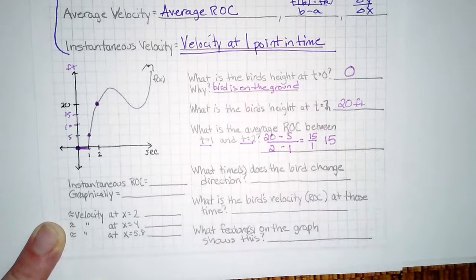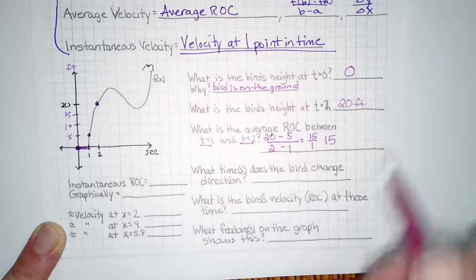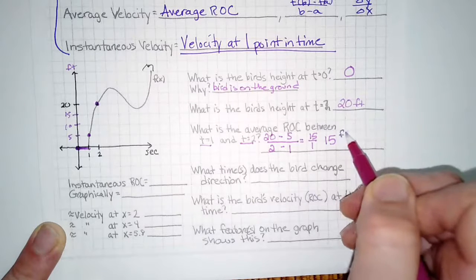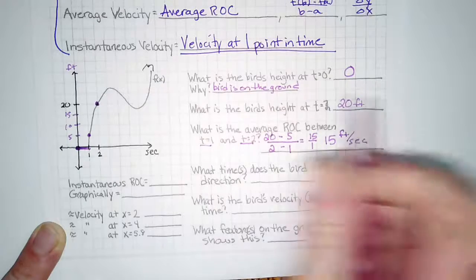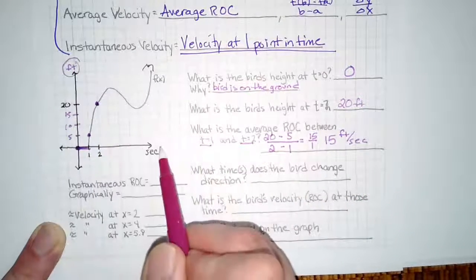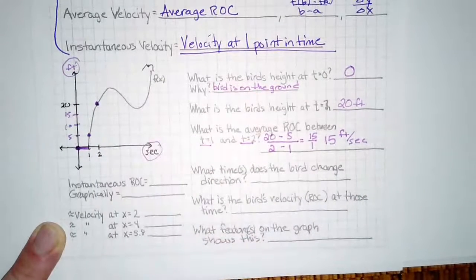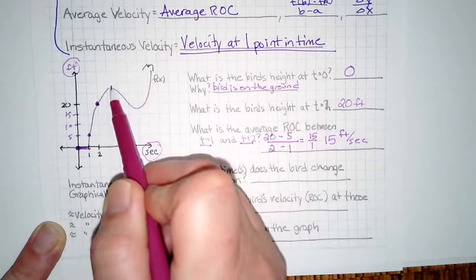And I can actually tell you what the unit of measure is. Rates are measured with pers. The units of measure here are feet per second, which makes sense. It's feet per second. That's where I find those values on the graph. What times does the bird change direction? Well, it looks to me like the bird changes direction. Instead of going up, he starts going down at like 3.1.